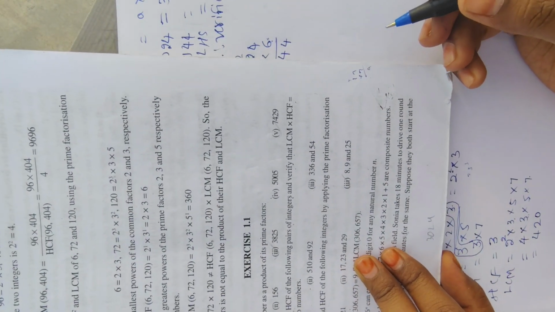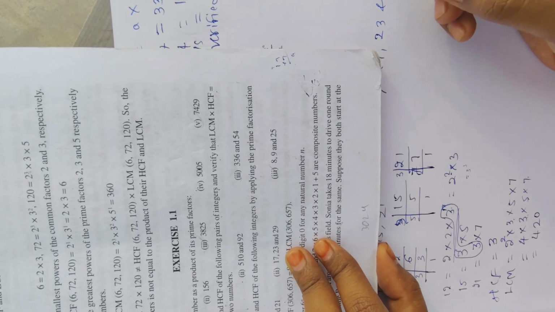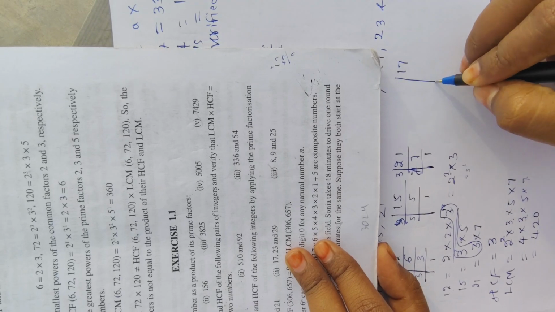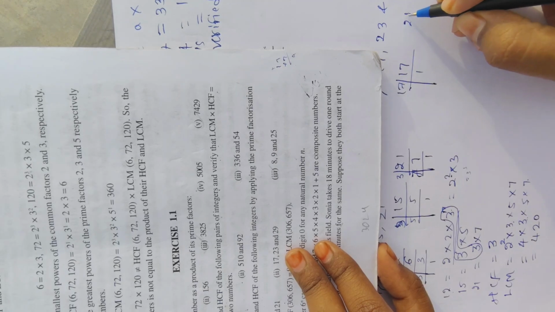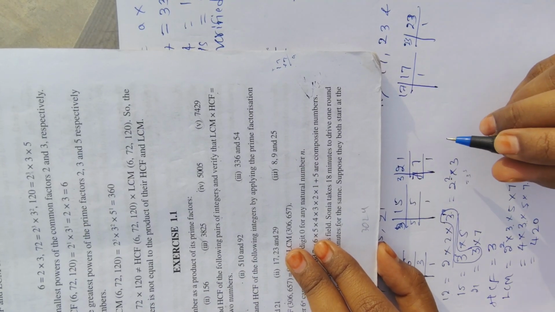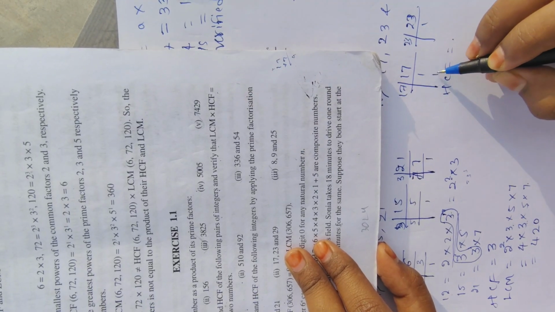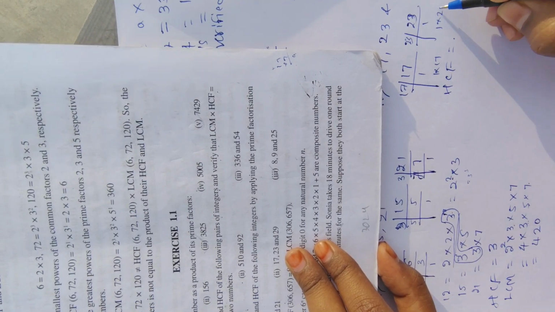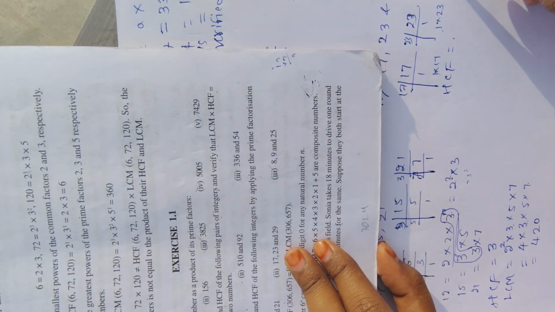17, 23 and 29. Okay, so 17, in which table will 17 come? No, 17 ones are 17. 23 is also a prime number. 23 ones are 23, and 29 ones are 29. Simple, no? So what is the HCF? It is very important, see children. Factors of these are 1 and 17. Factors of these are 1 and 23, and factors of 29 are 1 and 29. Which number is common in all the three numbers? Yes, 1. Therefore HCF is 1.